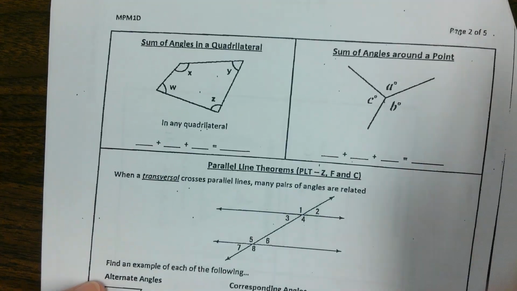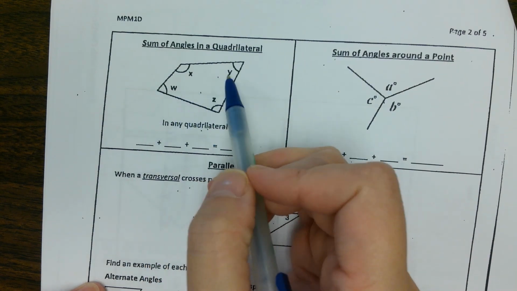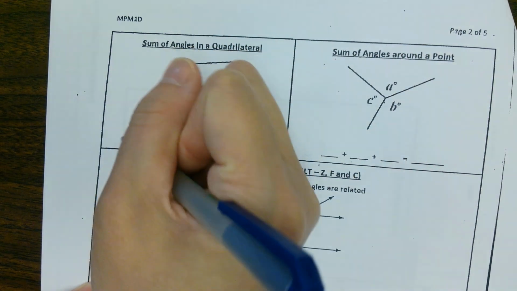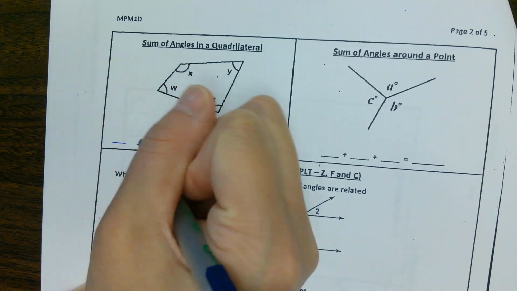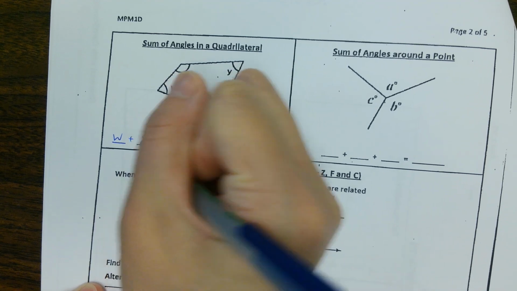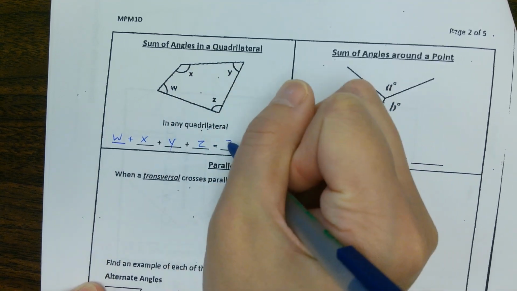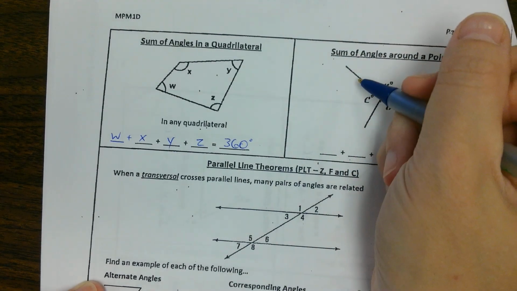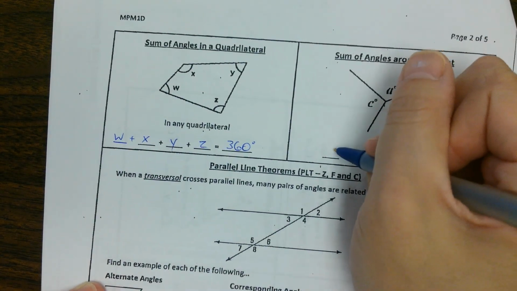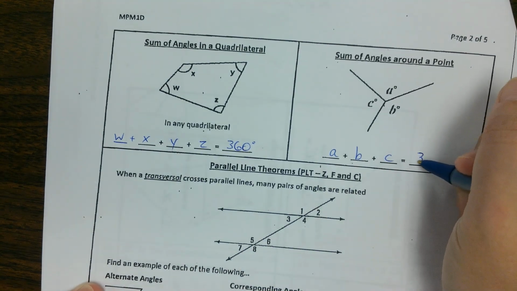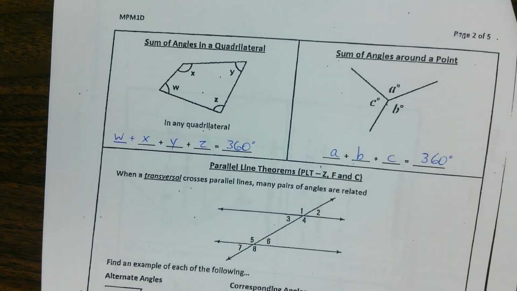What about the relation in a quadrilateral? What can you say? Yep. So there's supposed to be one more line here. So w plus x plus y plus z adds up to 360 degrees. Okay. What about in a circle? A plus b plus c also equals 360. Okay.